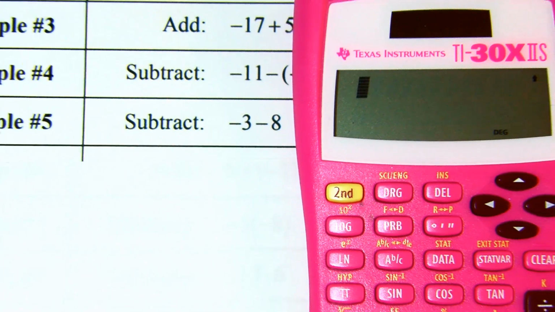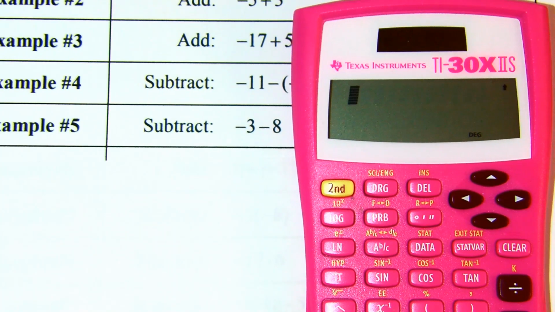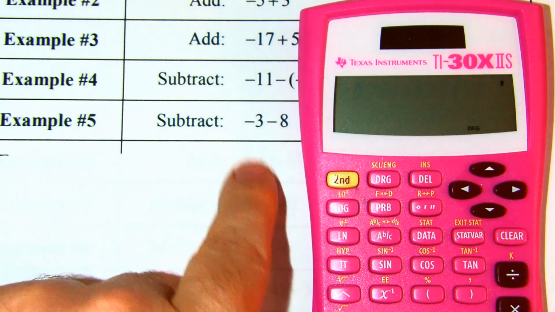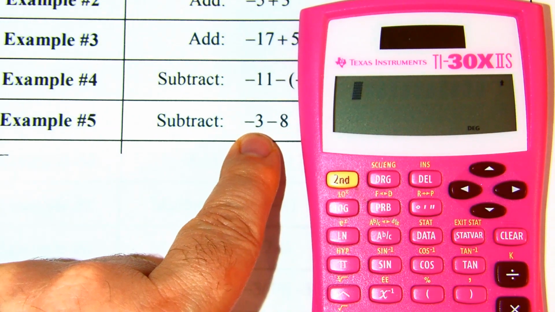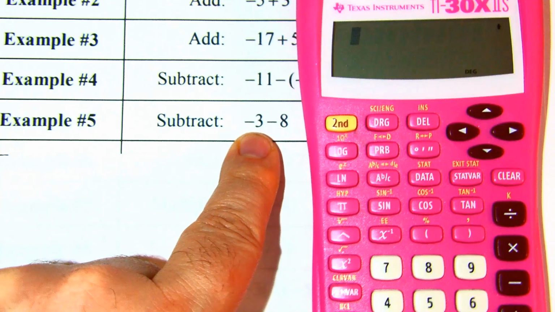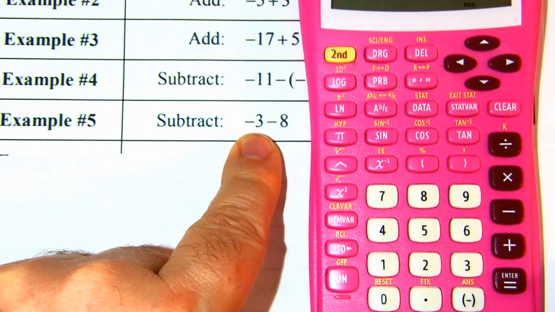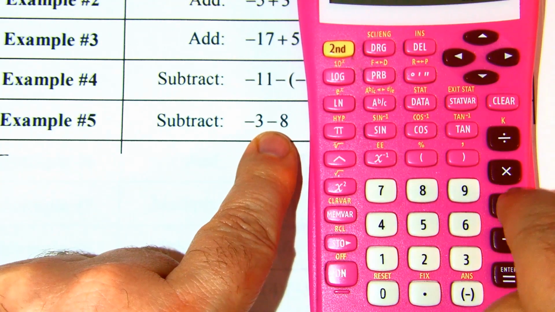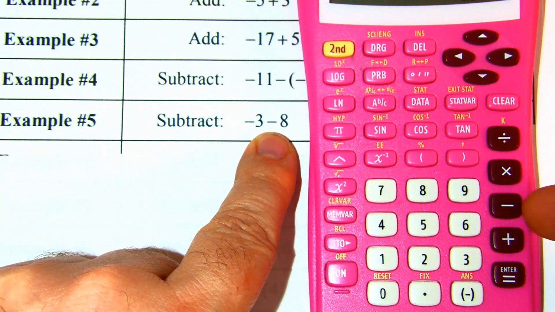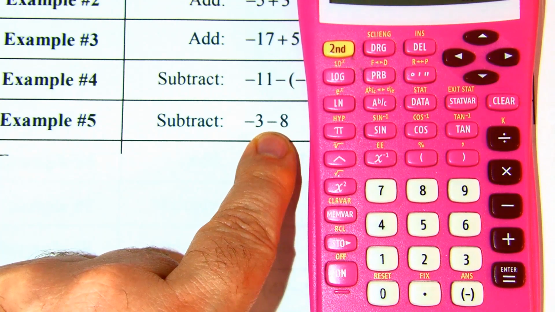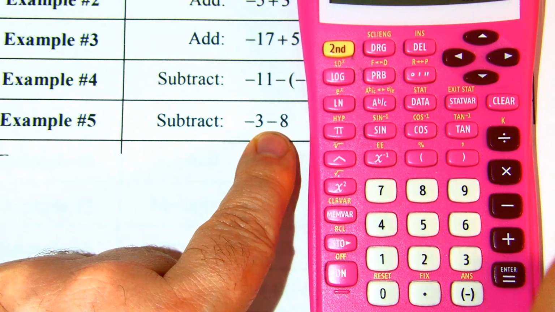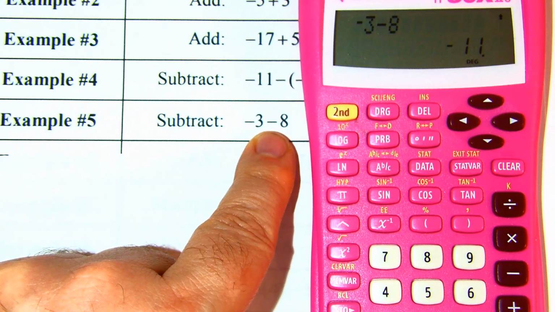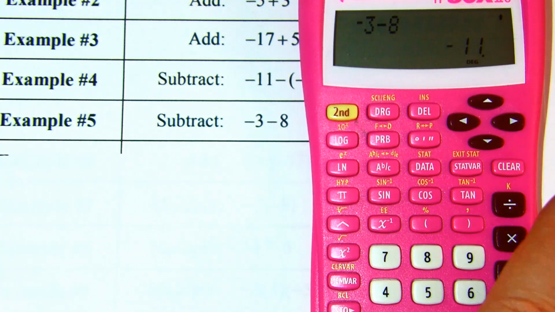Let me zoom out, just have a little bit more on the screen here. And I'm just going to type what I see. Now remember, this negative in front of the 3 is like the adjective. It's the button that's way at the bottom. This negative 3, when I subtract 8, I'm going to hit the subtraction button, minus 8, and hit equals. And let me slide that down now. Negative 11. Okay.